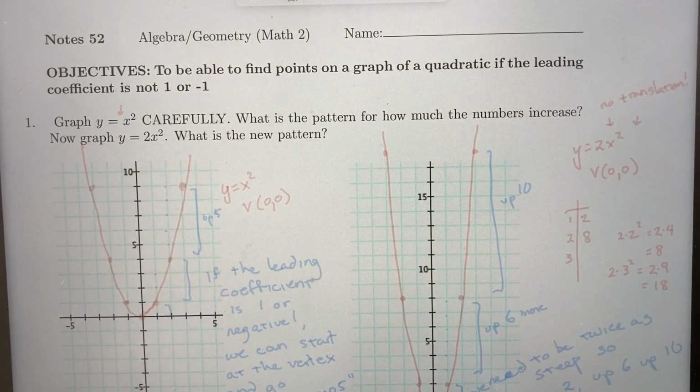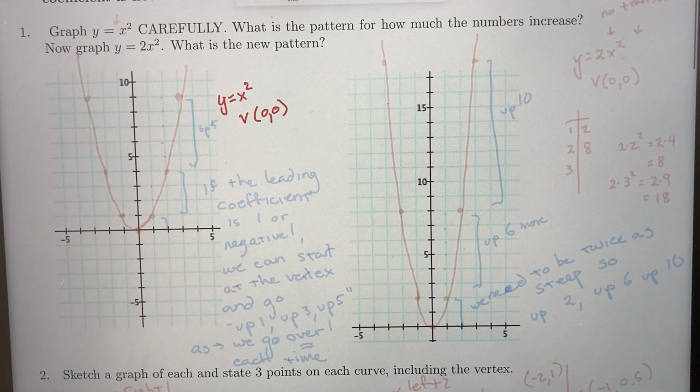We can use the calculator to help find points. We can also square things by hand. There is an easier way to graph things carefully. If I know where the vertex is, so y equals x squared, the vertex is 0, 0. If the leading coefficient is a 1 or a negative 1, there's a fast way to go.